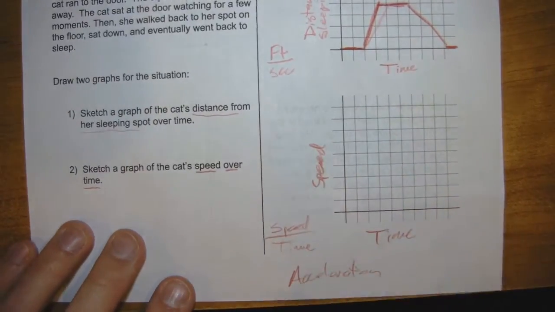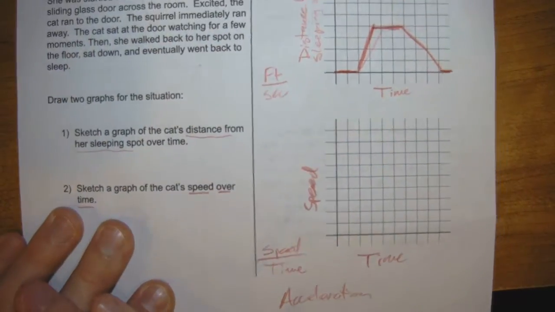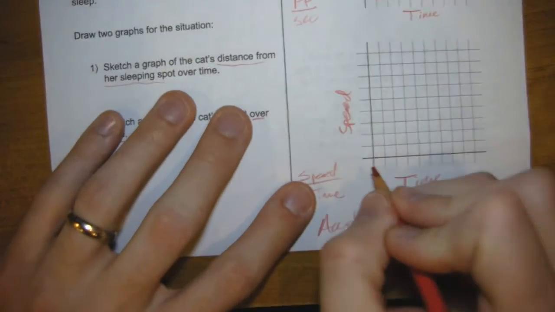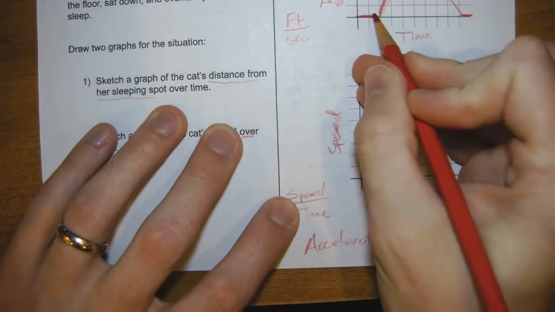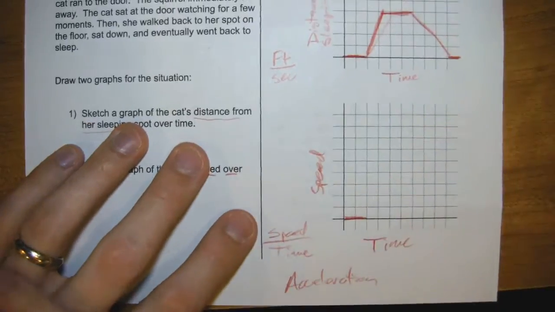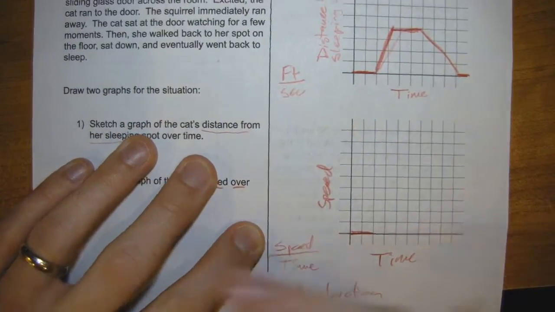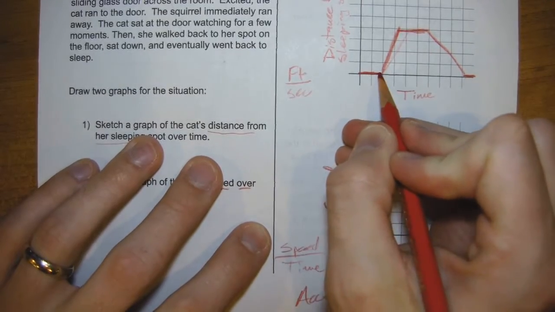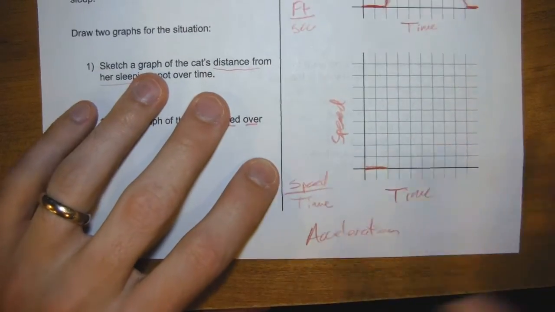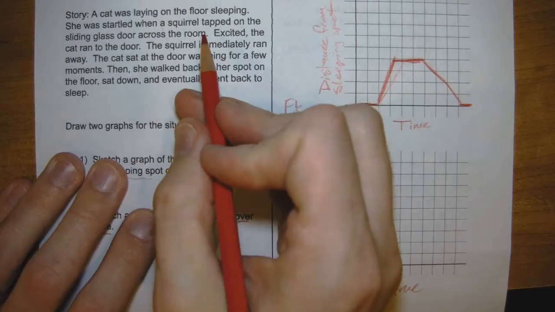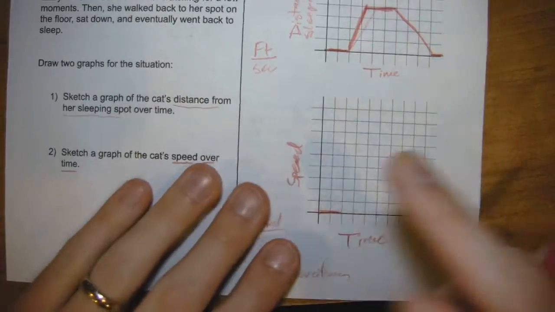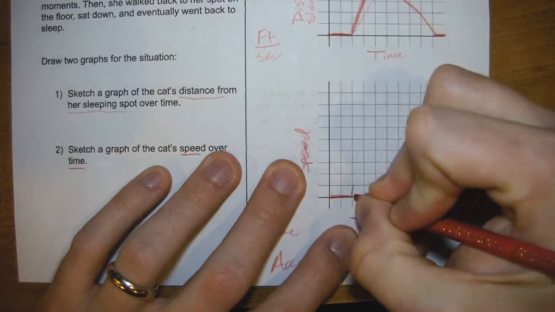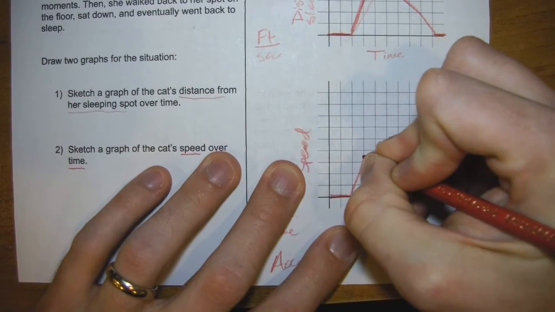So let's look back at our situation. Cat's laying on the floor. So her speed is at 0. So those two parts of the graph seem to match, right? Not traveled away from her sleeping spot, not going any speed still. It then says that startled, she runs across the room. So her speed's going to go up, not straight up, but up.